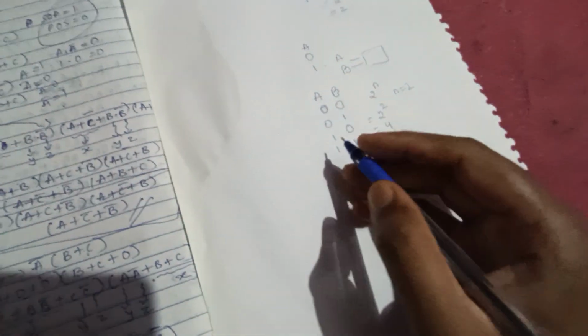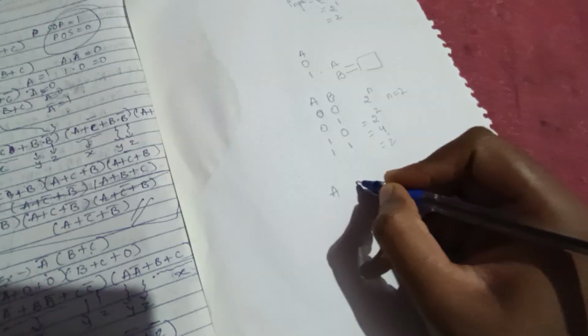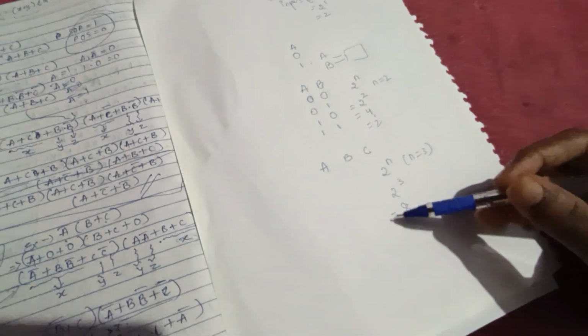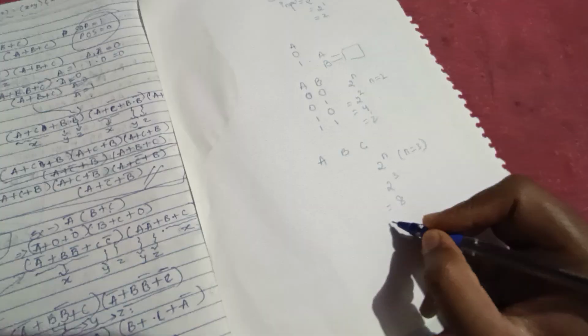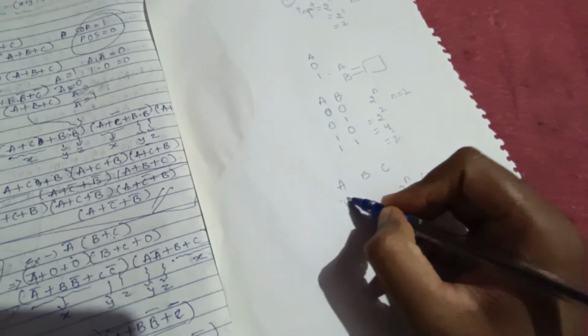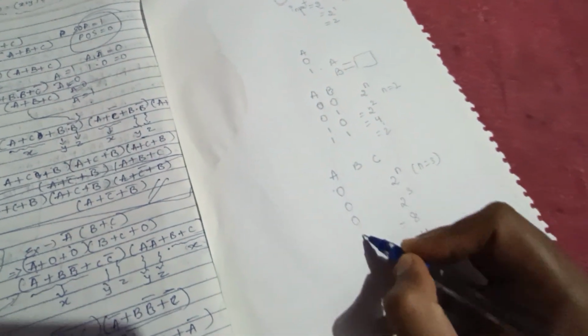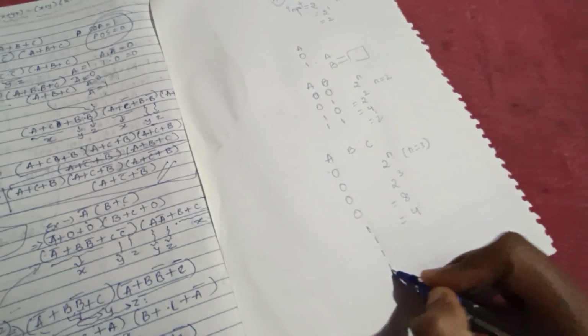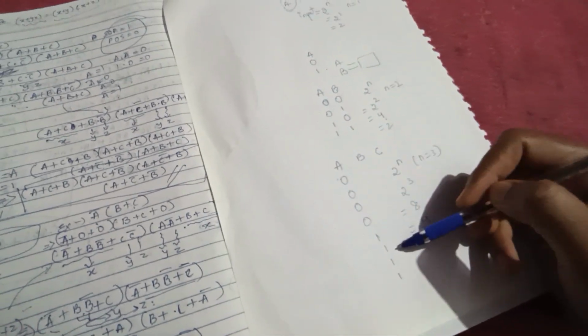So in the same way, if there are 3 inputs, that is A, B, C, we are going to use the same formula, that is 2 raised to n. So n here is equal to 3. So 2 raised to 3 will be equal to 8. Now first we have to divide 8 into 2 parts, that is 4. So we will divide 0 and 1 into 4 parts, that is 0 0 0 0 and 1 1 1 1. So we divided into 4 parts.